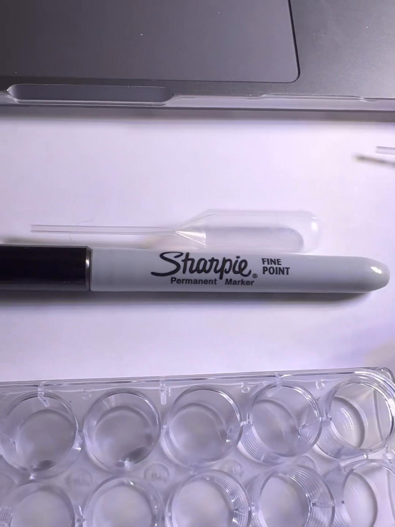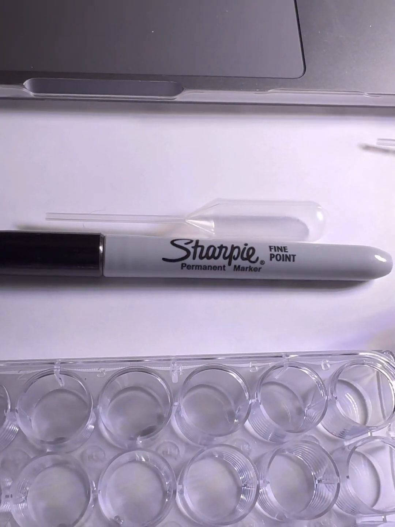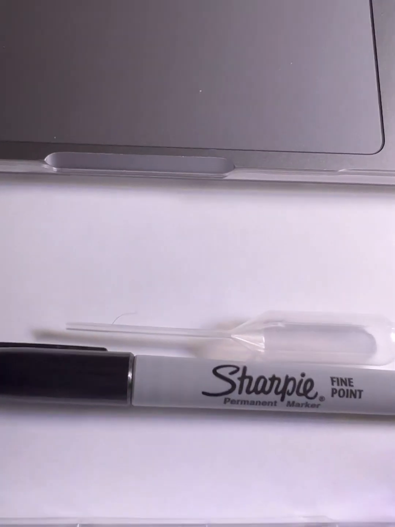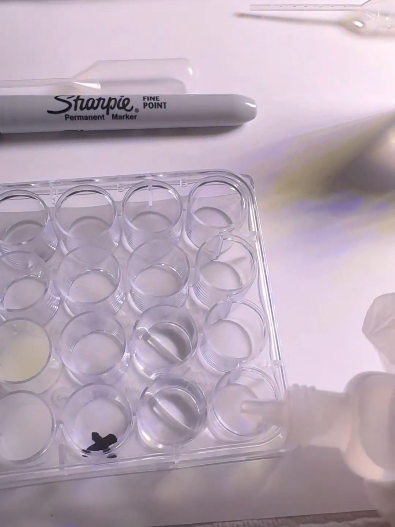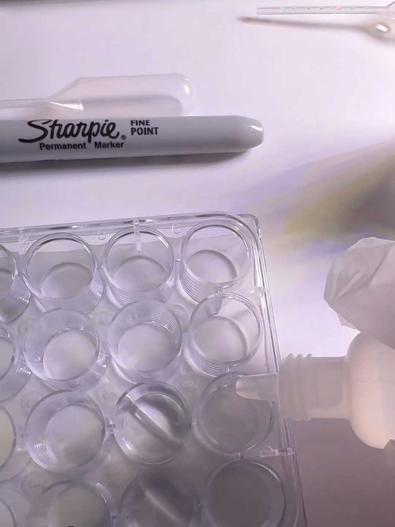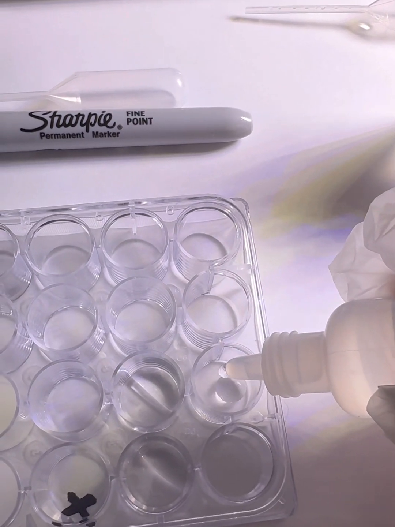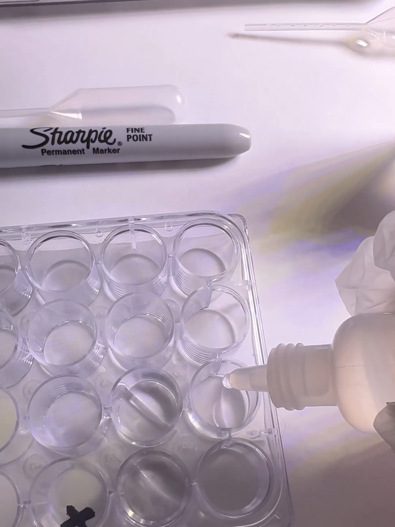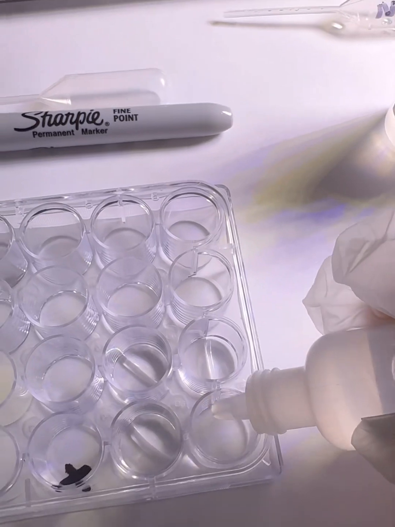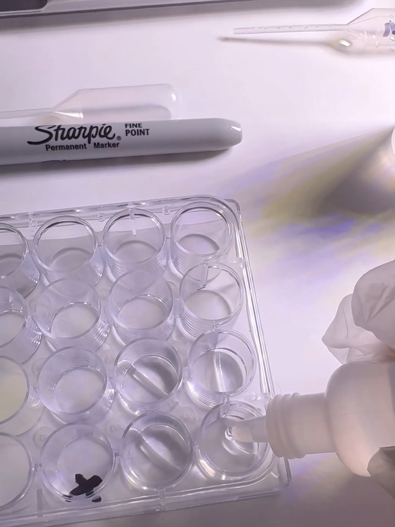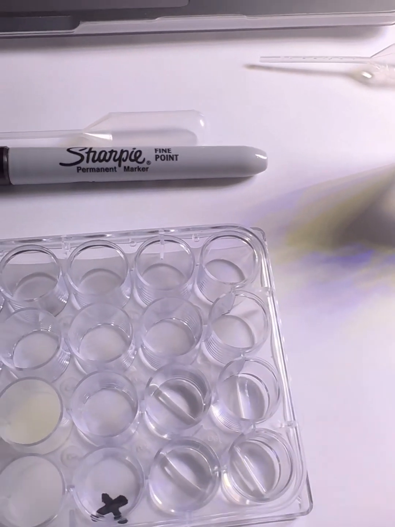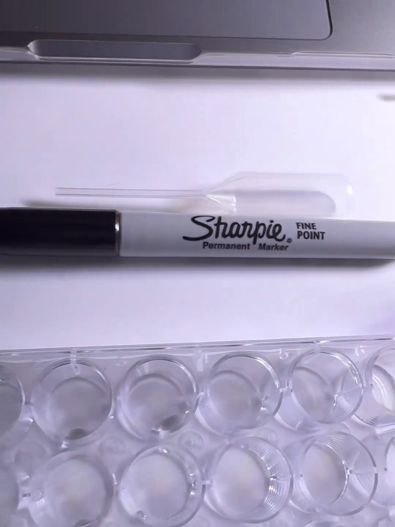And next it says add 8 drops of distilled water in the wells C6 and D6. So these two, C6, D6. So 8 drops of distilled water. Alright, and let's see what's next.